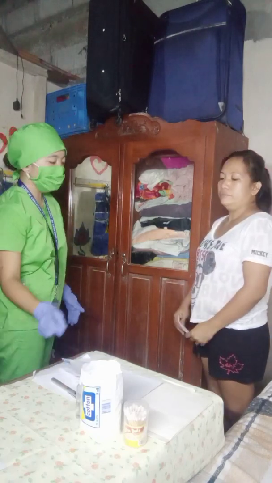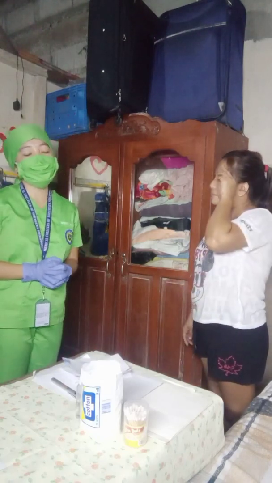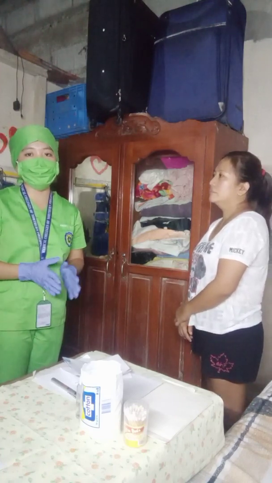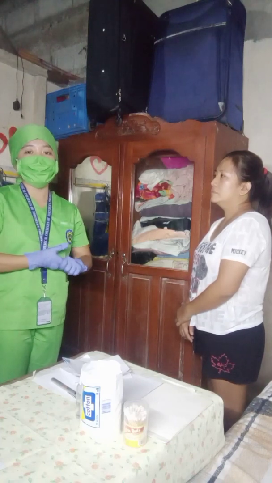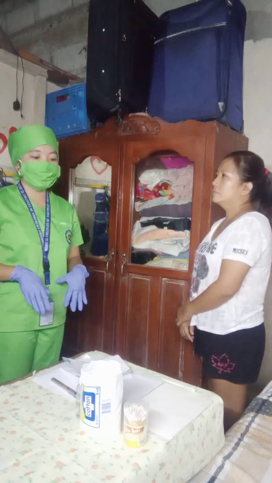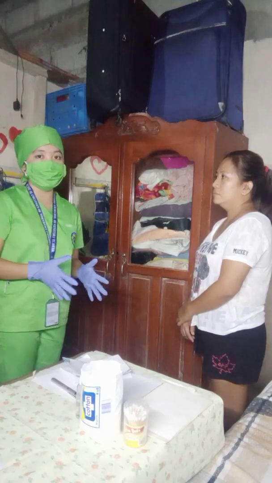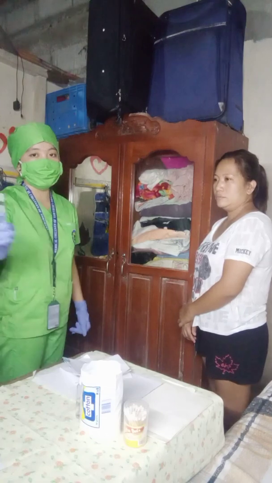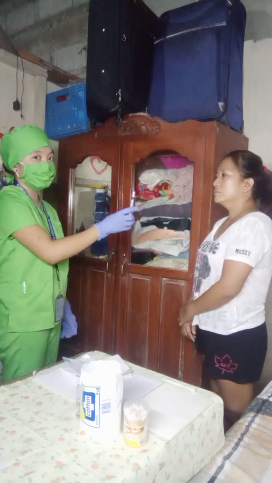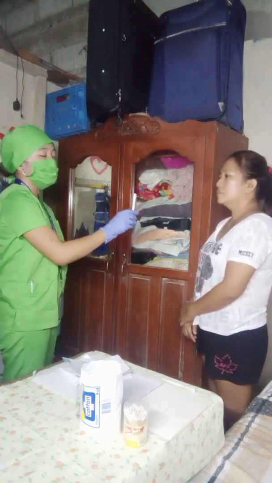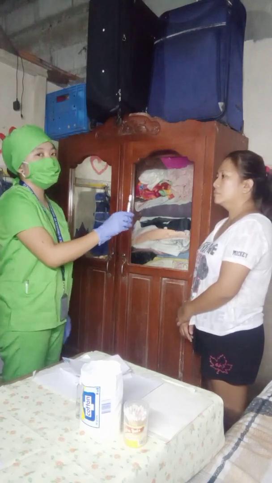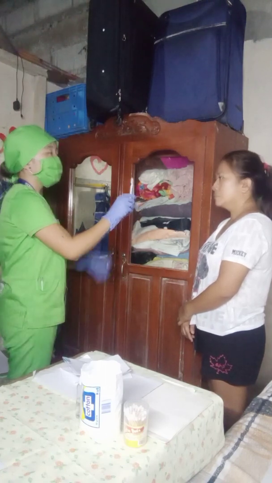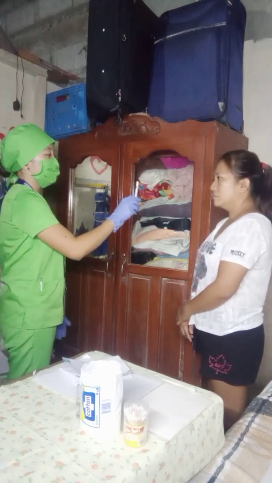So, for the next part of the assessment, we will remain in this position because we will also be assessing cranial nerves 3, 4, and 6 of the client. And in this part, we have to be at a distance of 1.5 to 2 feet apart as well. With the use of this object, the client will follow the movement of the pen light as I move it in a clockwise direction hexagonally.